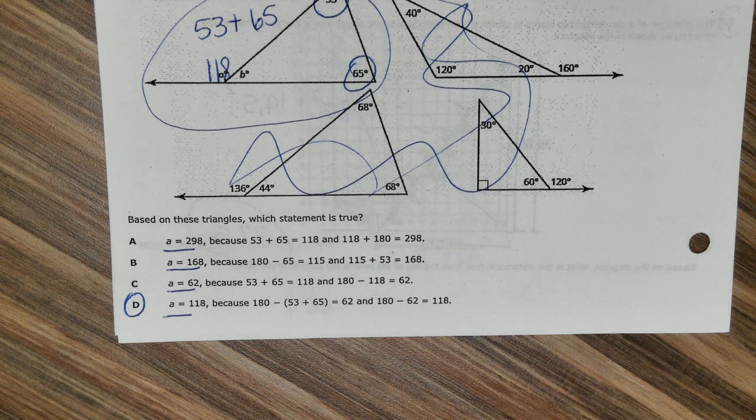Your answers are going to be put into the Google Classroom. Go put your answers in now.